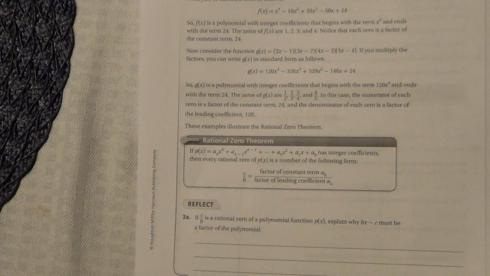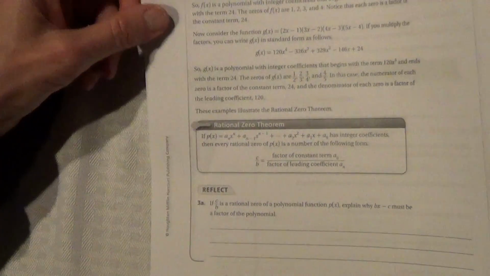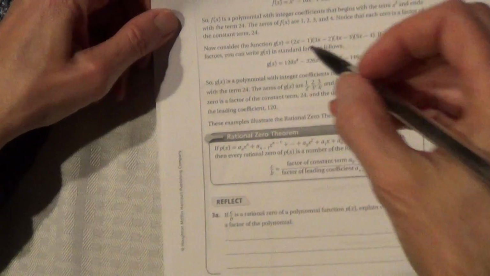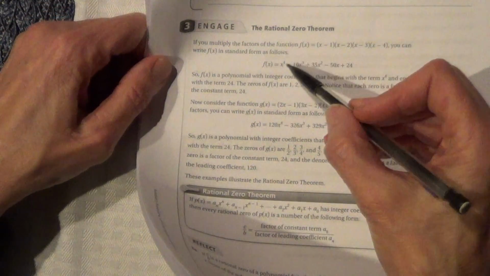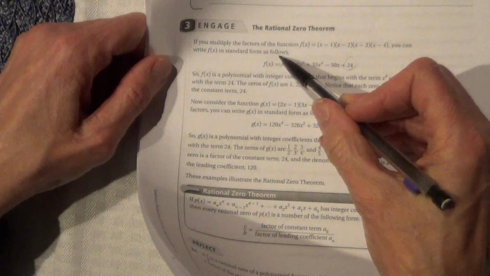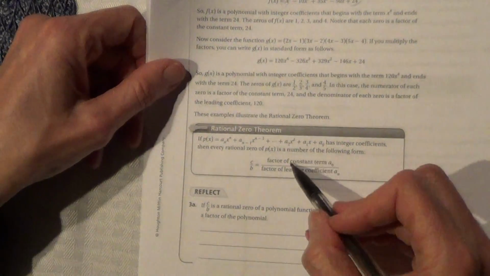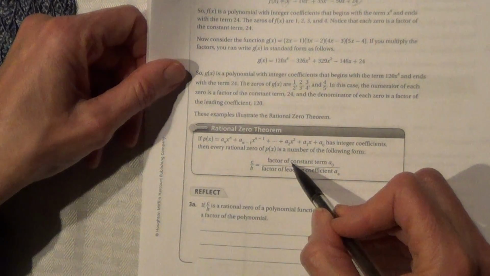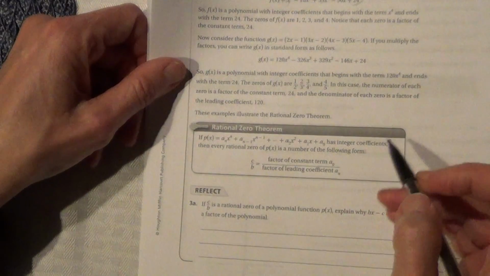Rational zero theorem simply says this, that if you take your leading coefficient, this leading coefficient right here, and it's a 1, and you take your constant, and you find their factors, the factors for the constant, put them on top of those for the leading coefficient.